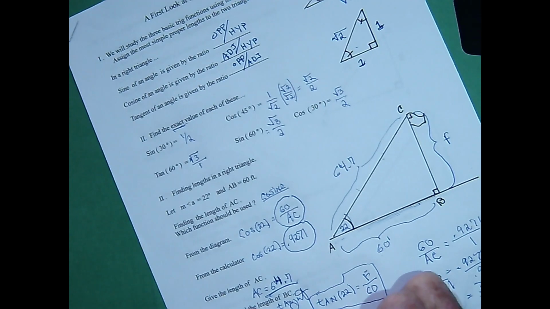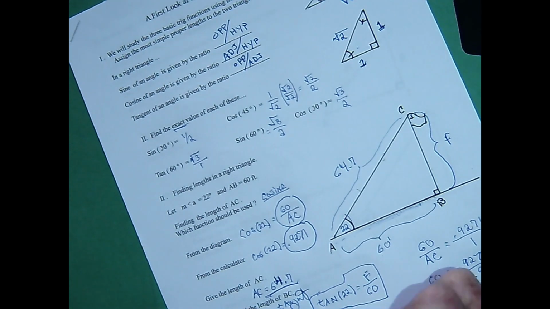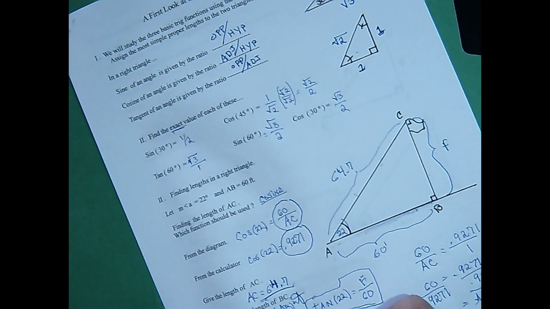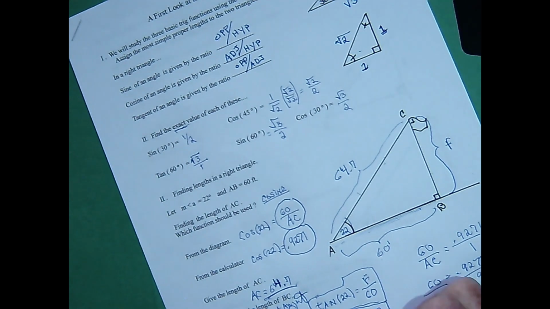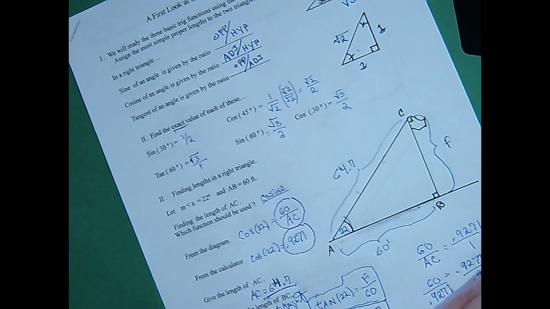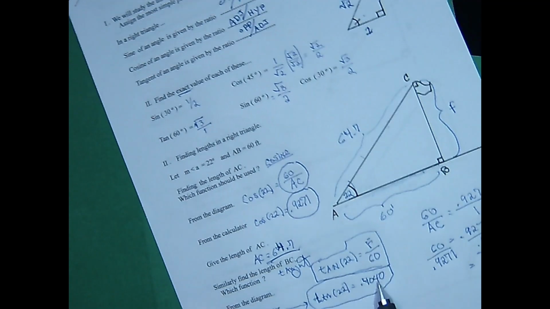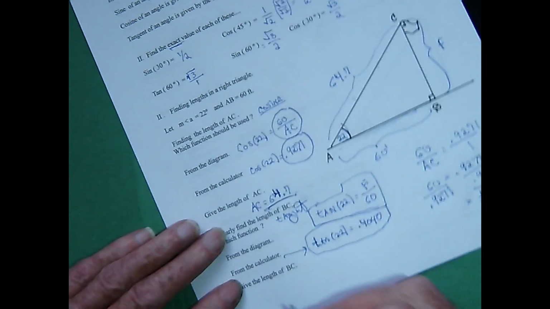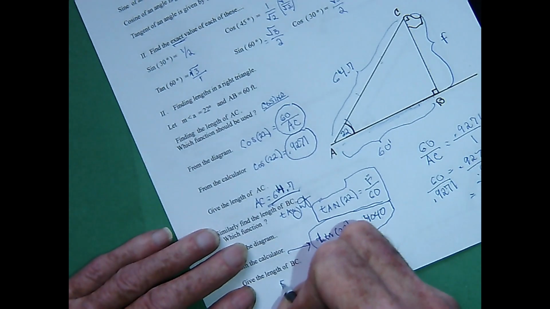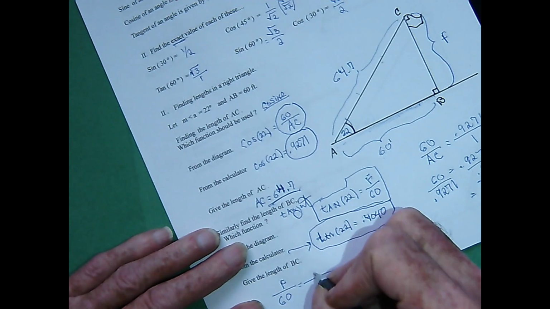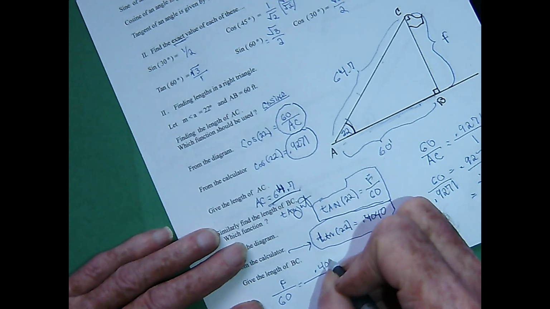Write it out like that. The tangent of 22 is 0.4040. And we're going to think about these two things and the way they work together. Since this is equal to the tangent of 22, and that is equal to the tangent of 22, the tangent of 22 is not going to change, so these two things that equal the same thing must equal each other. You must be thinking that F over 60 is equal to 0.4040 over 1.